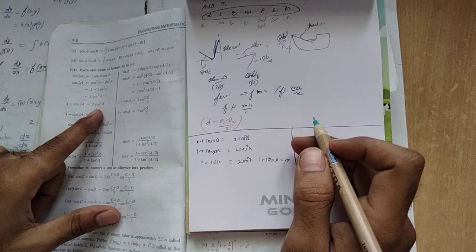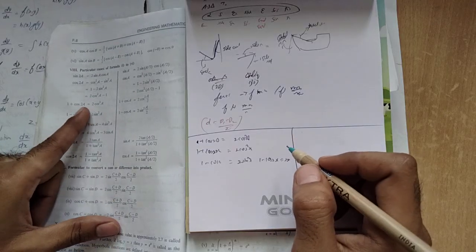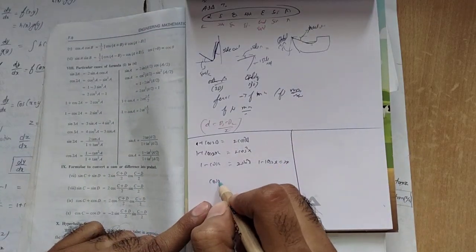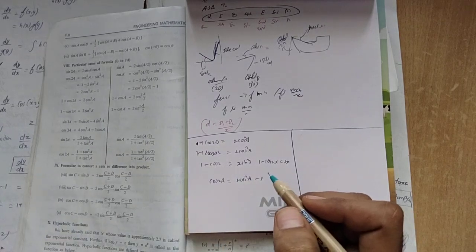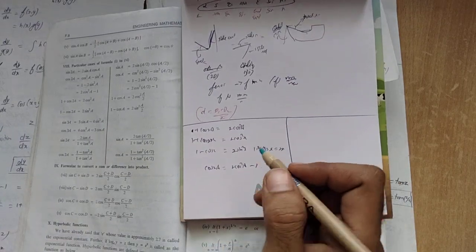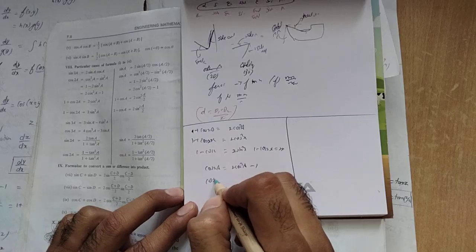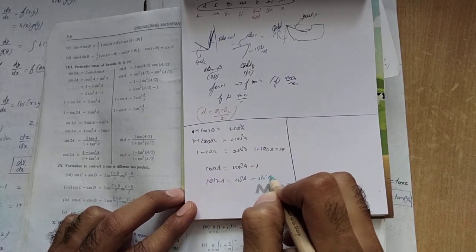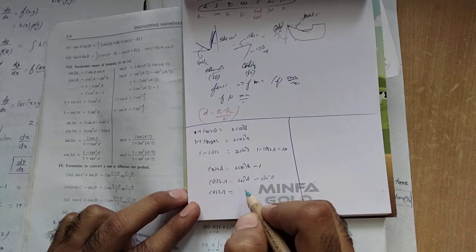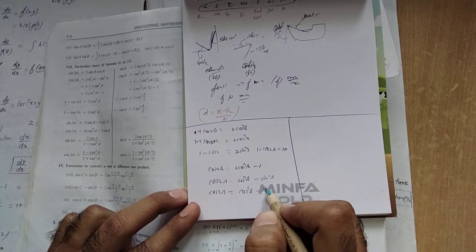So 1 plus cos 2a can be written as 2 cos square a, and cos 2a can be written as 2 cos square a minus 1. Okay, I think you can understand, or you can also write it this way: cos 2a equals cos square a minus sin square a. Okay, cos 2a is cos square a minus sin square a.